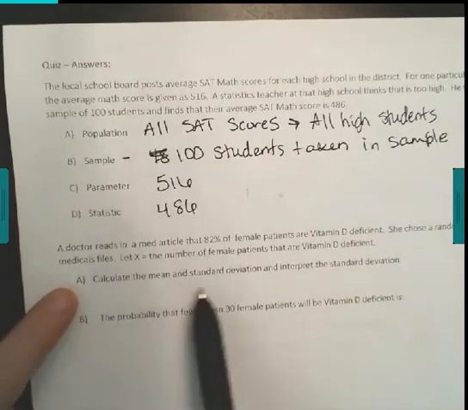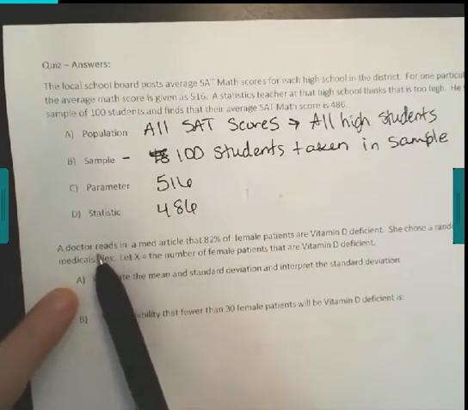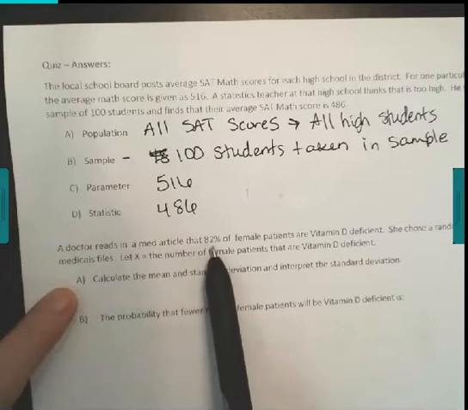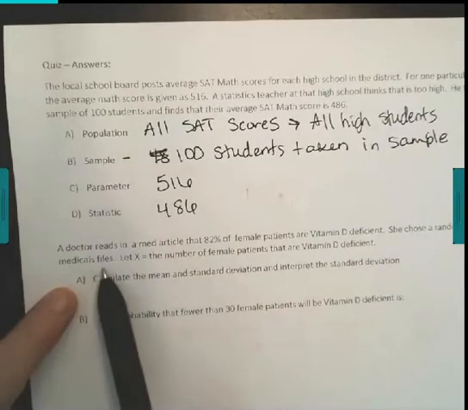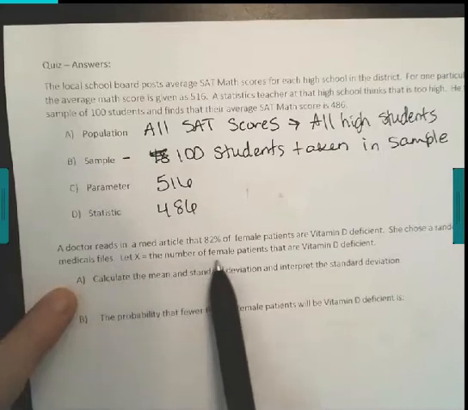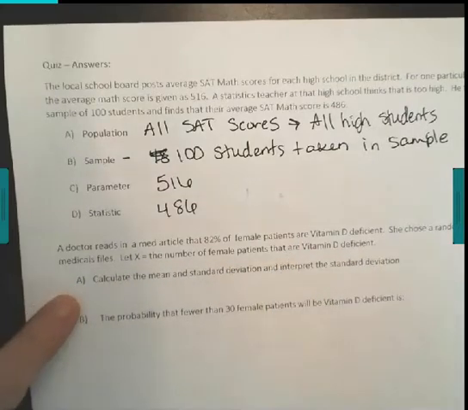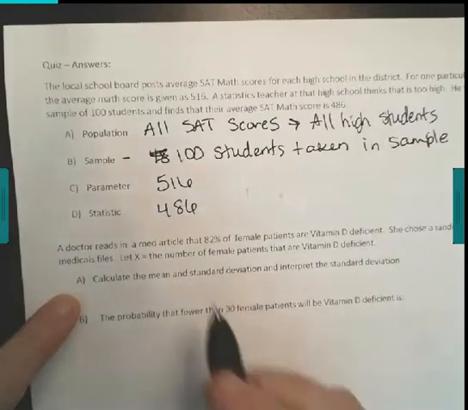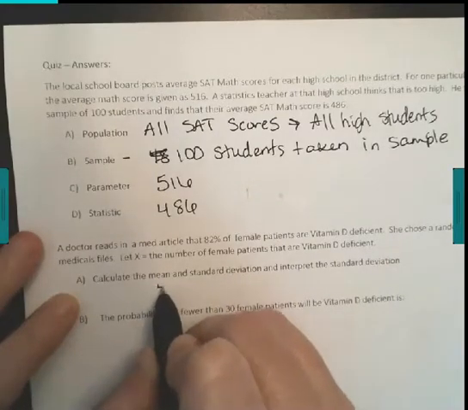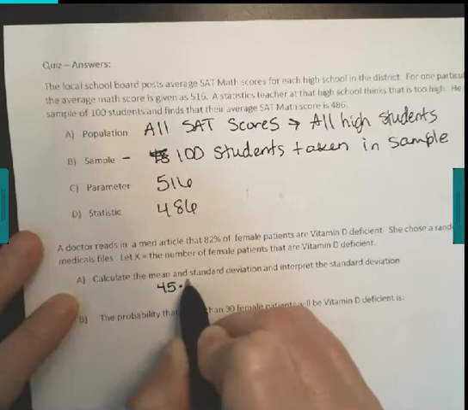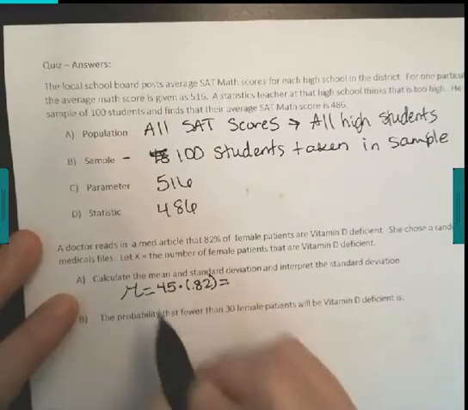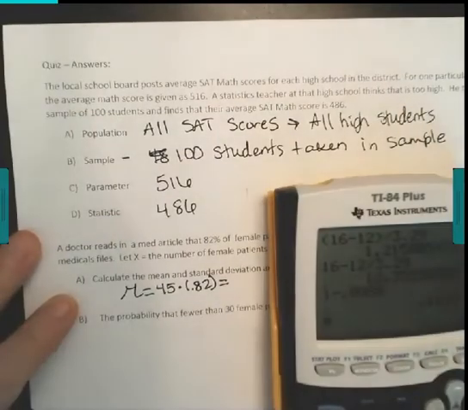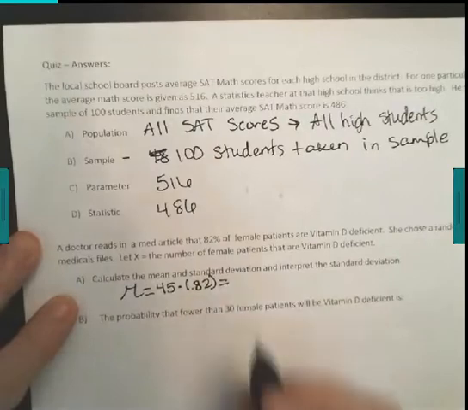All right, so the next thing is a doctor reads a med article stating that 82% of female patients are vitamin D deficient. She chose a random sample of 45 medical files. Let X be the number of female patients that are vitamin D deficient. Calculate the mean and the standard deviation. So you want to take n times 0.82. That's going to give you your mean of 36.9.